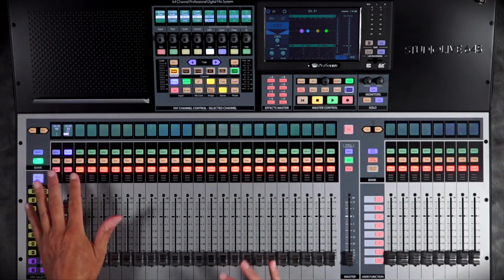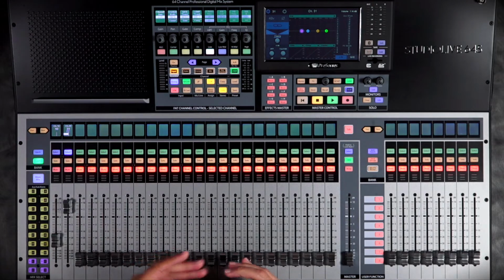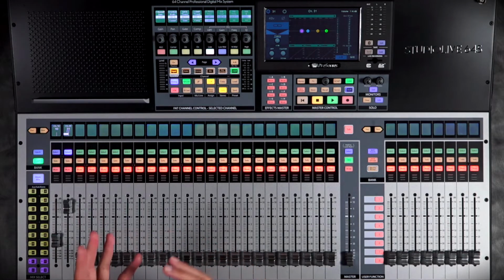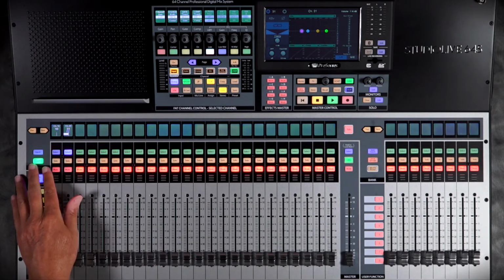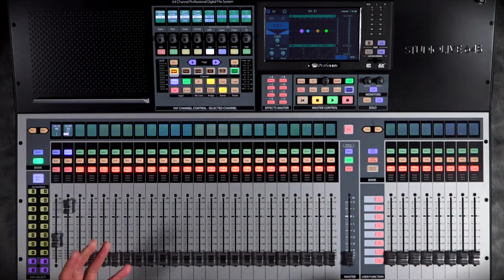So the user layer is really great if you have a number of channels that you want to have kind of at hand very easily. Set up a user layer, and that way you'll have everything just right there at your fingertips.